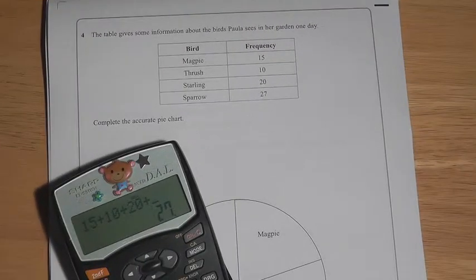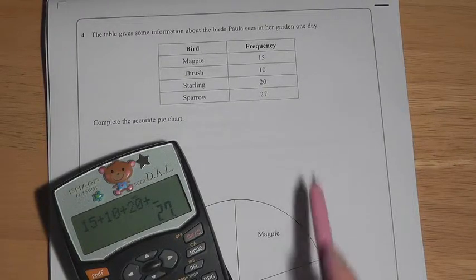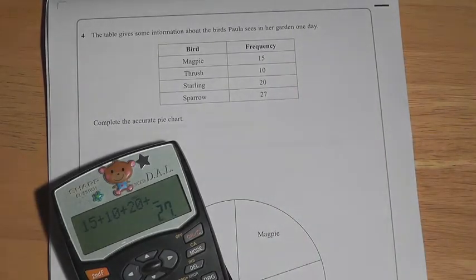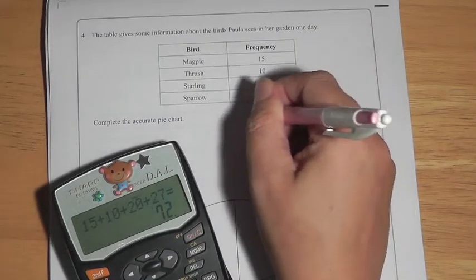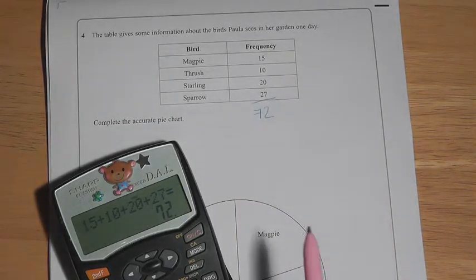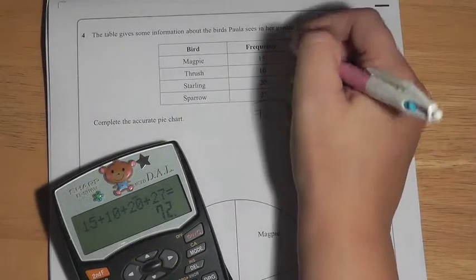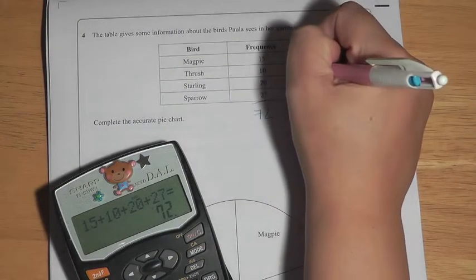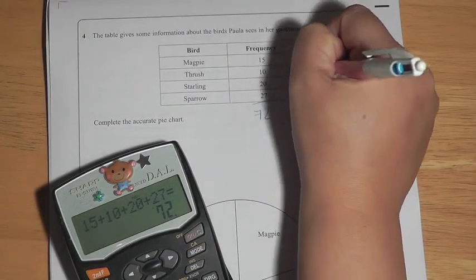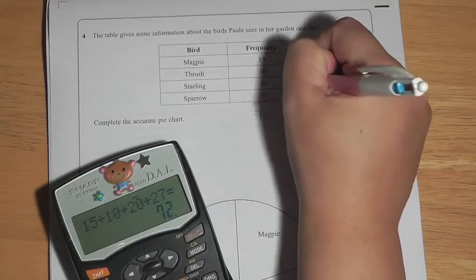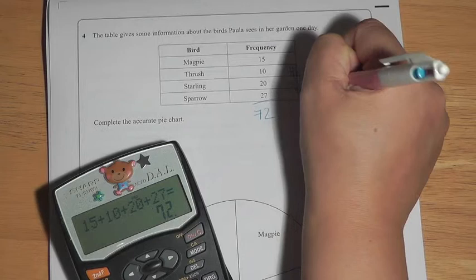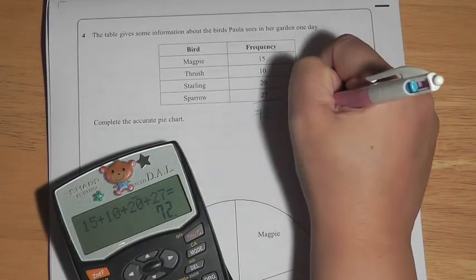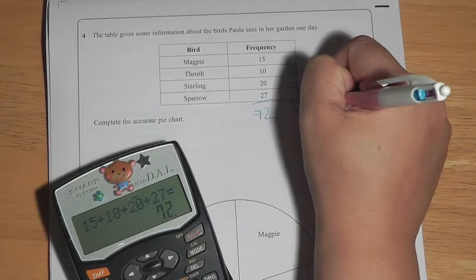Question 4 is a pie chart question, and you're just asked to complete the pie chart that has been started for you. The first thing you need to do is add up your total frequency, which gives us 72. And then if you remember, we've calculated each of these as a fraction out of 72 times 360. The magpie's already been done for us, so I'm not going to calculate that one. So I've got 10 over 72 times 360. I'll do the same with the 20, and the same with the 27.